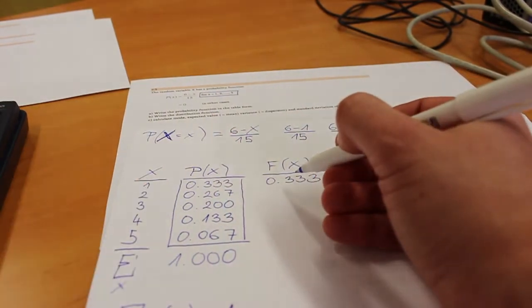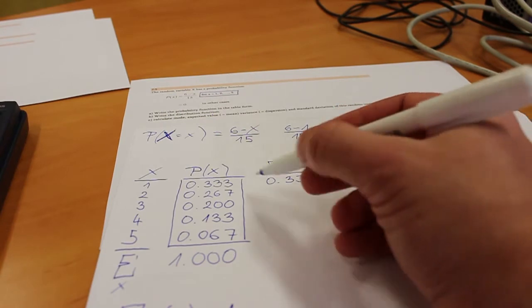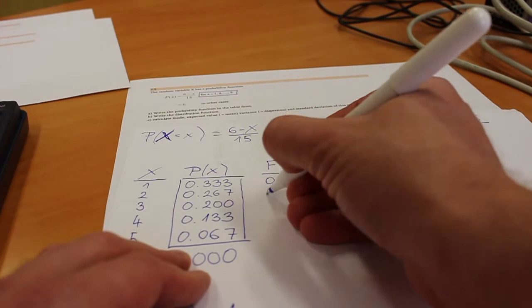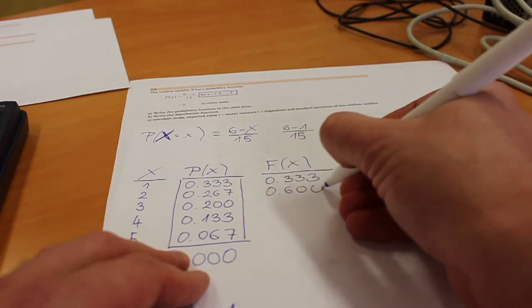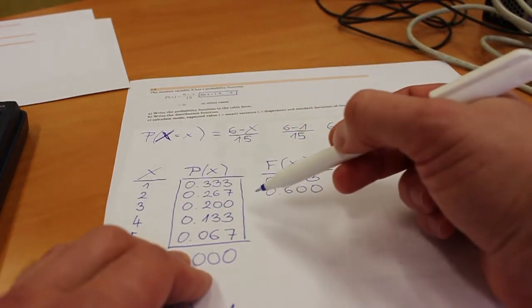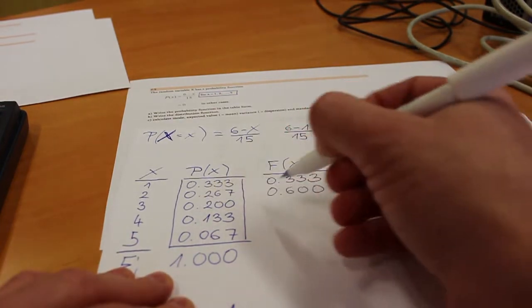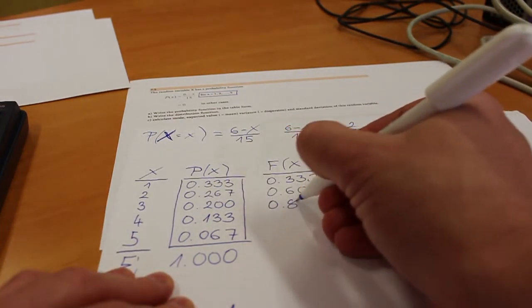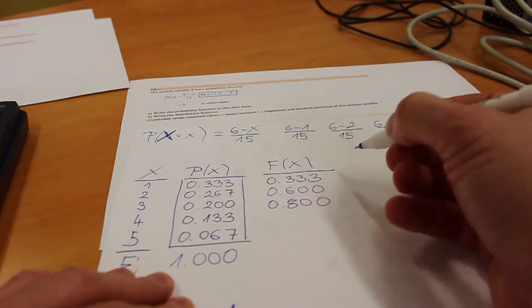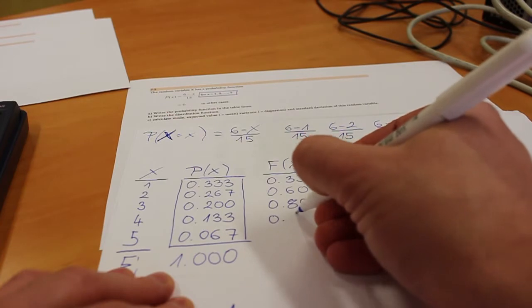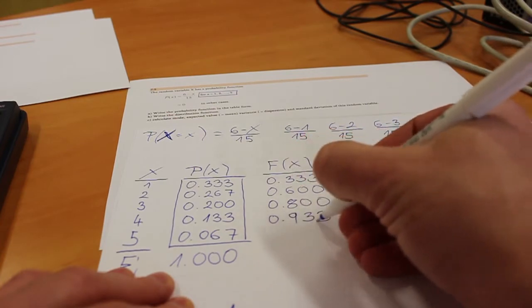So 0.333 plus 0.267 is equal to 0.6. And we can cumulate, we can add other values. Plus 0.2 is equal to 0.800. Plus 0.133 is 0.933.